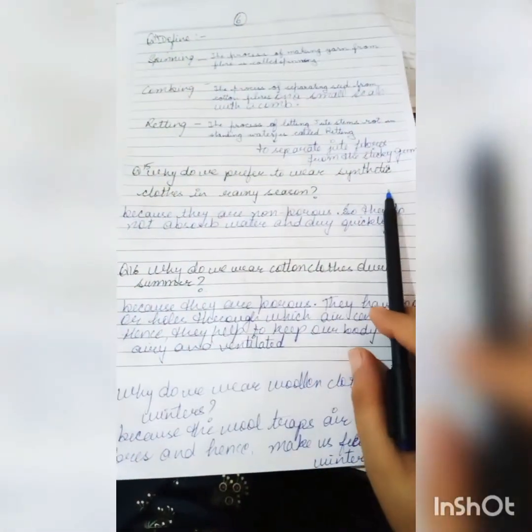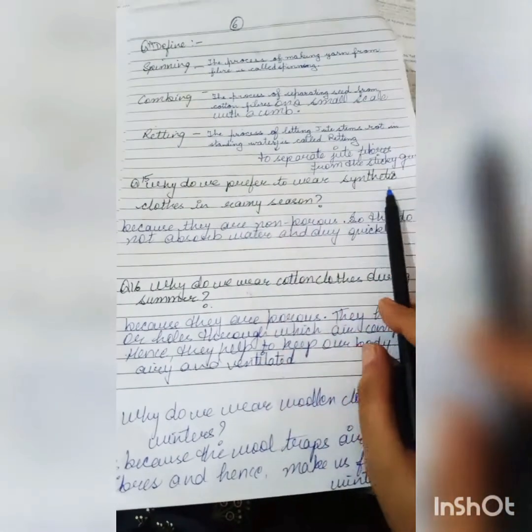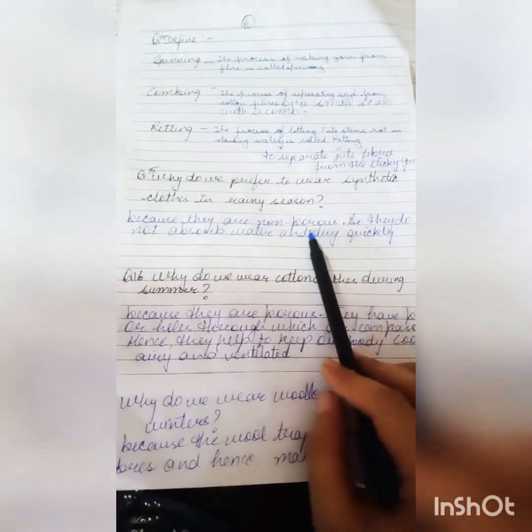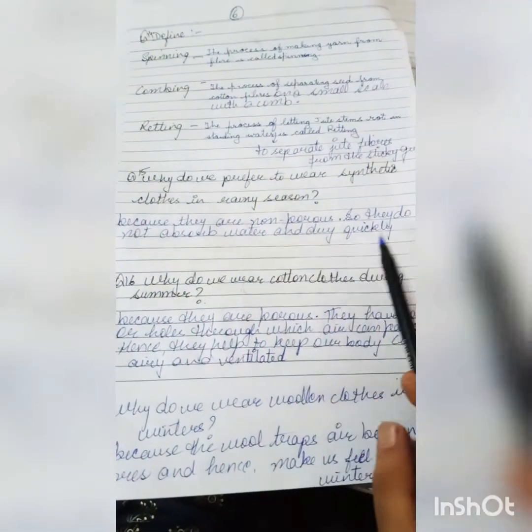Why do we prefer to wear synthetic clothes in rainy season? We prefer to wear synthetic clothes in rainy season because they are non-porous. Non-porous means that synthetic clothes do not have pores. So they do not absorb water and hence they dry quickly.